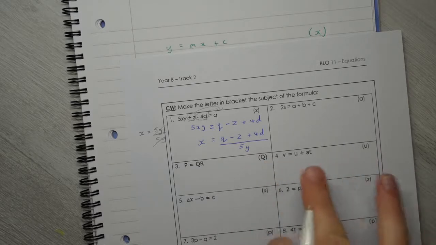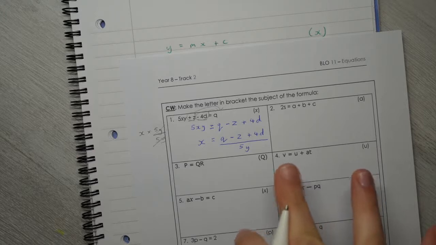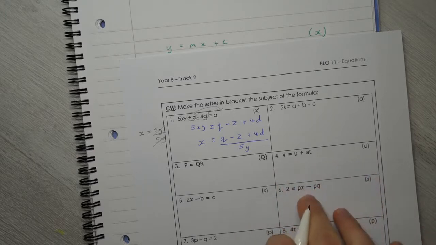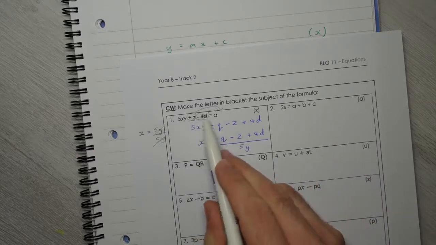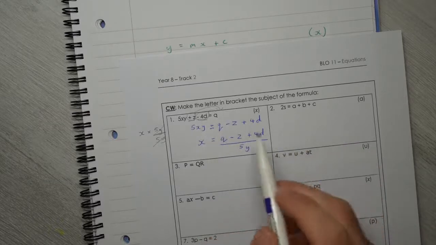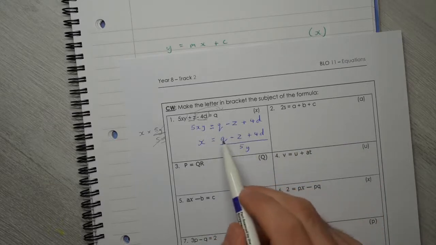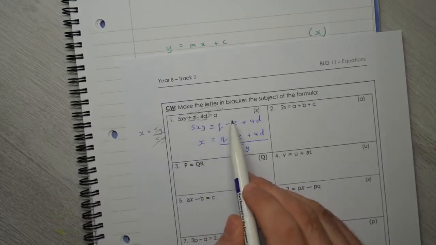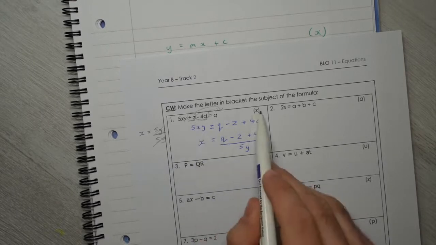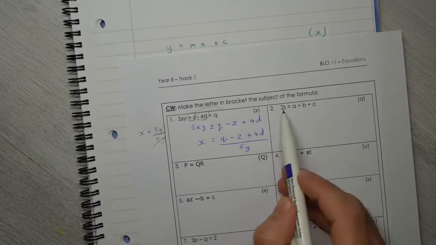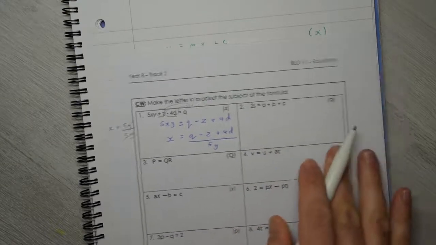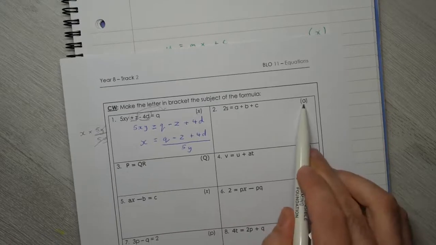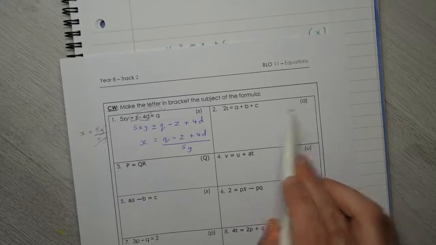They seem a little bit tricky, okay? You must pay attention regarding which terms you are going to change. Always remember that you need to eliminate those terms that don't have that letter that you want as subject of the formula. So here we have a, we want a as the subject of the formula.